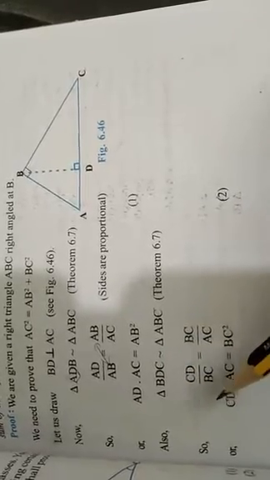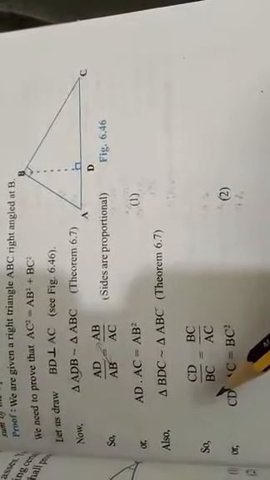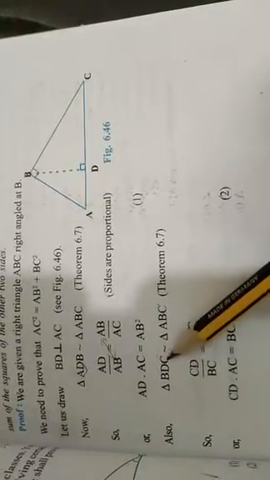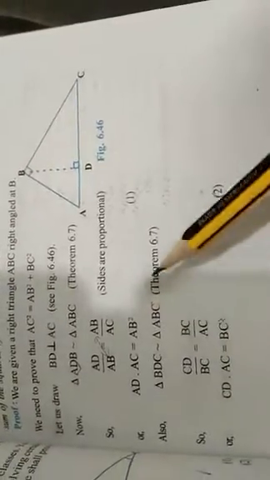Similarly, consider the triangle BDC and the bigger triangle ABC. For BDC we have the same thing: BC divided by AC equals CD divided by BC. Why do we need BC?